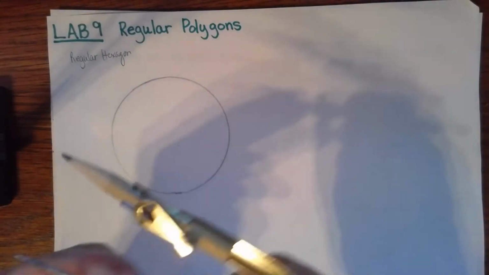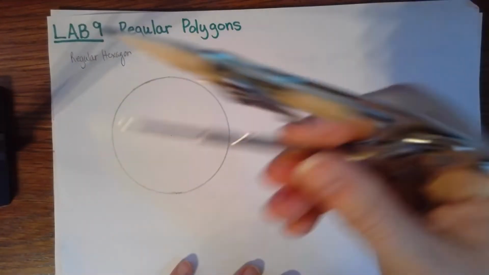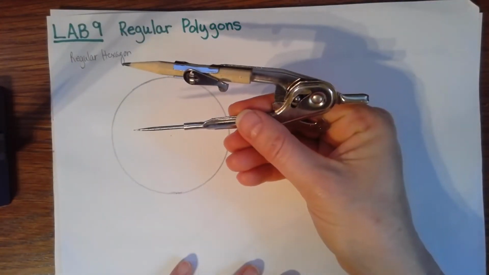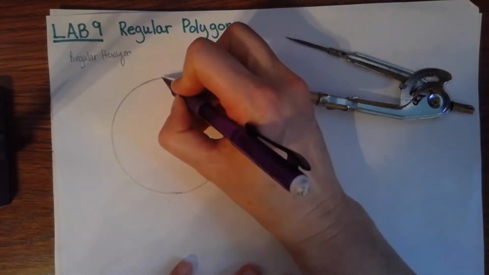So the regular hexagon, after I draw the circle, I keep my compass exactly the same and I don't change it. And then I just pick a starting point.